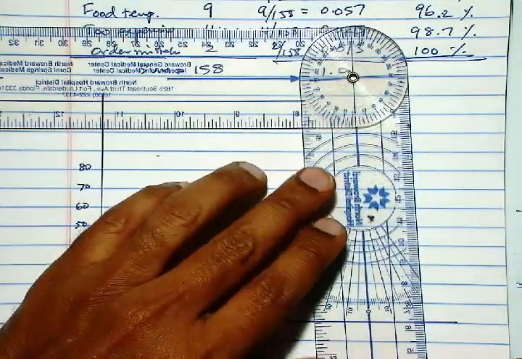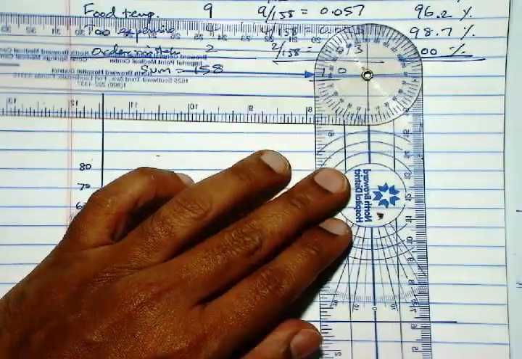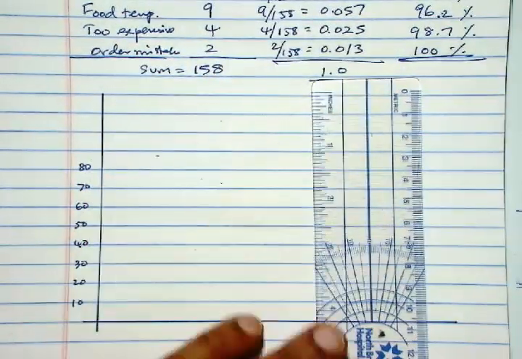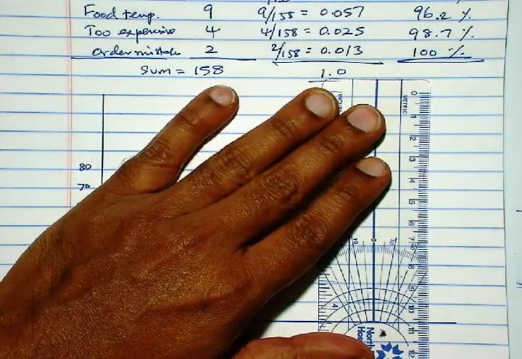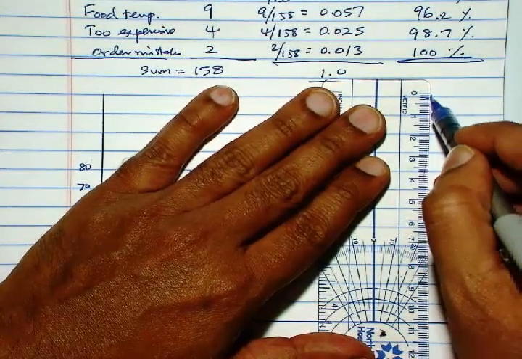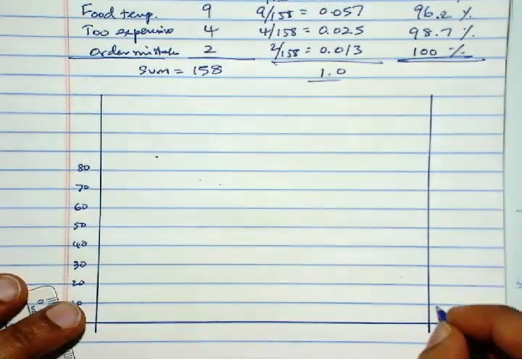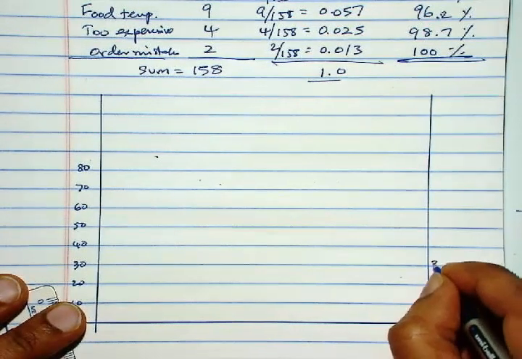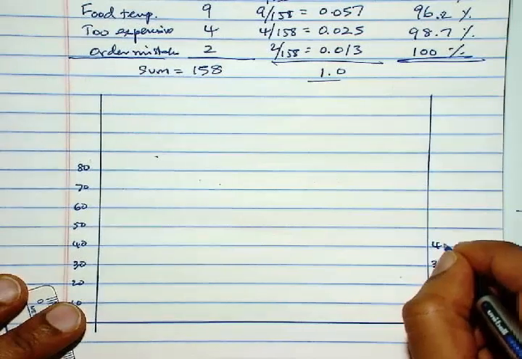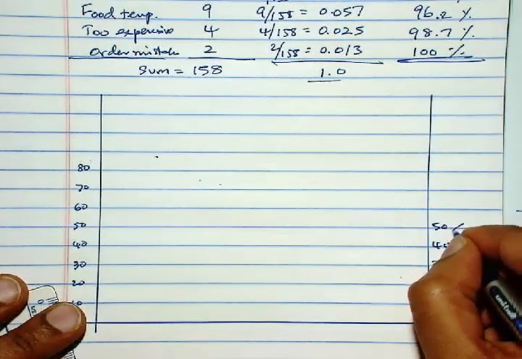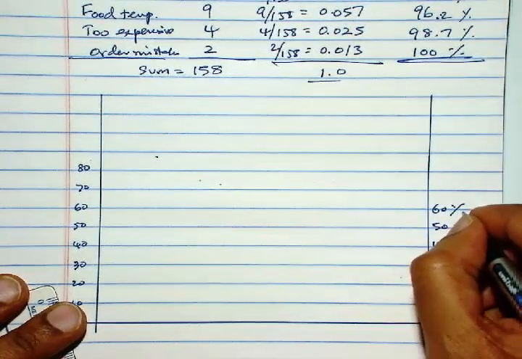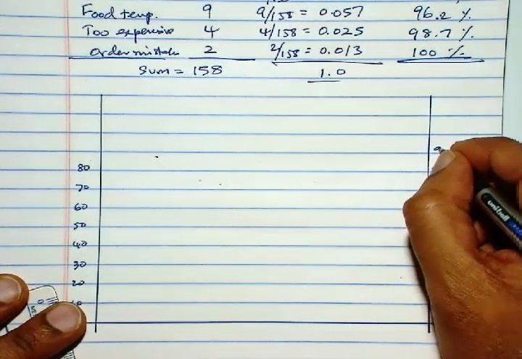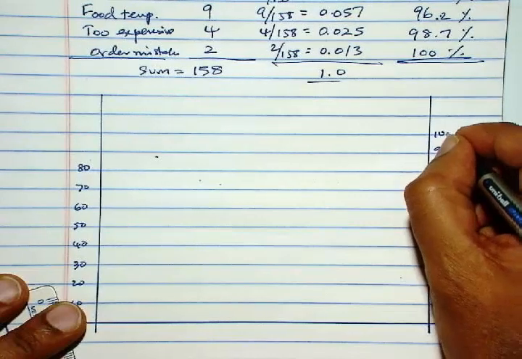And then on this side we want 100%. So 10%, 20%, 30%, 40%, 50%, 60%, 70%, 80%, 90%, 100%.